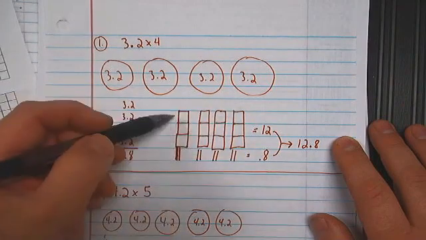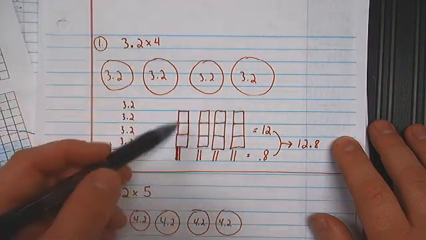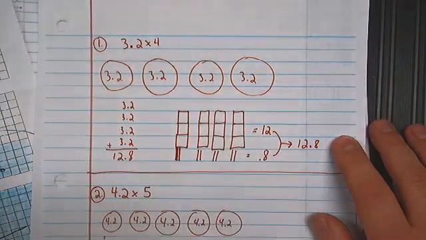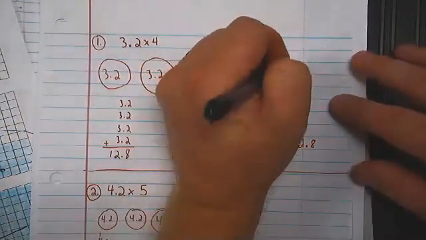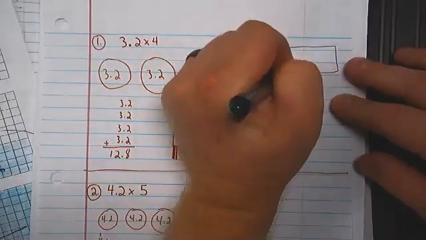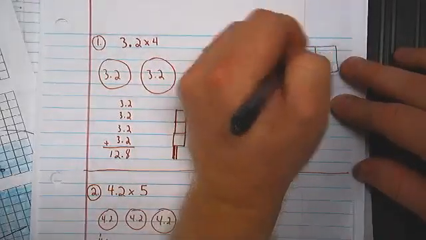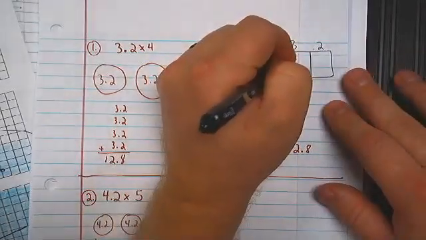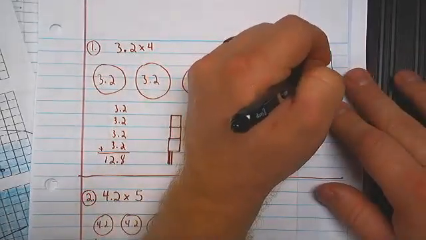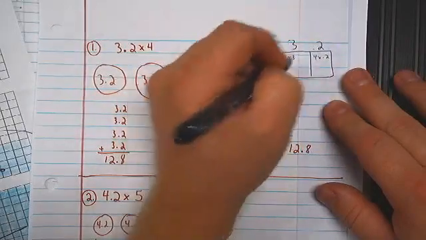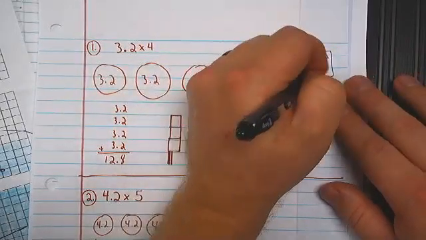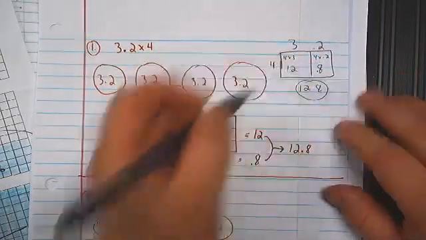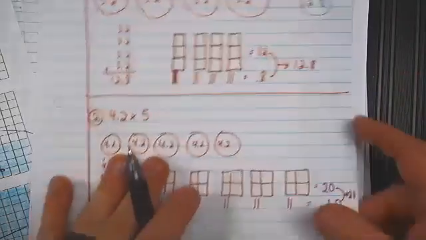Or I could have done a pictorial model of 4 groups of 3 2/10, which is the same thing, 12 and 8 tenths. Could also do the area model. So let's do that. 3 2/10 times 4, 4 times 3, and then 4 times 2/10. 4 times 3 is 12. 4 times 2/10 is 8 tenths. So that's going to be 12 and 8 tenths. All right, let's go to the next one.